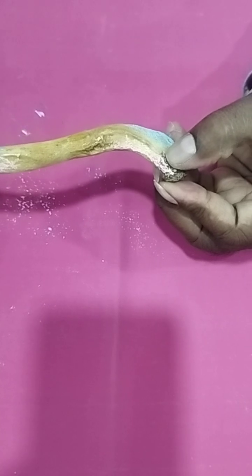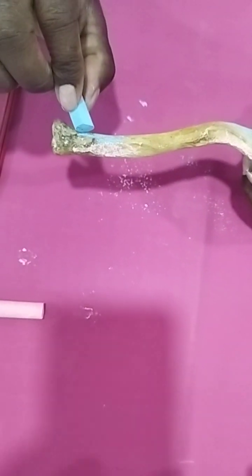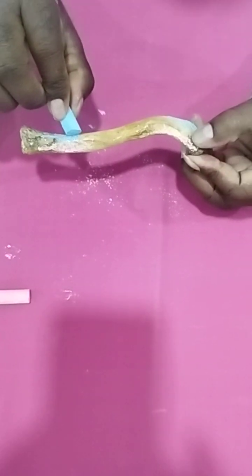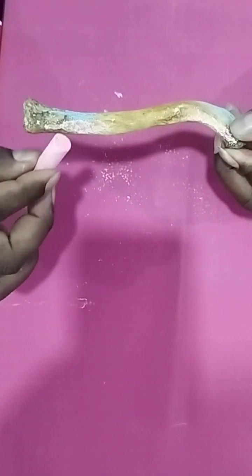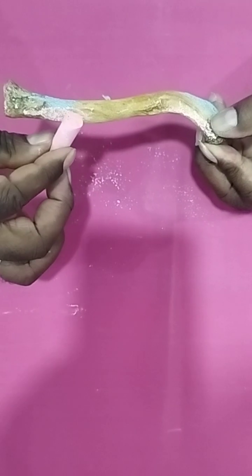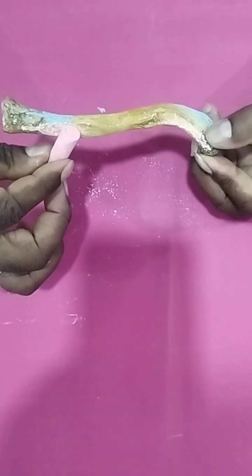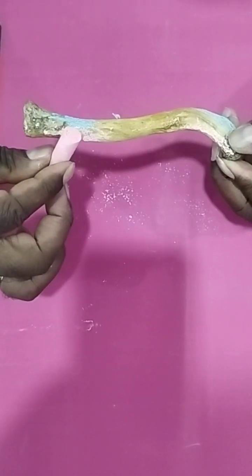Whereas here one muscle takes origin, that is the sternocleidomastoid muscle, from the middle 2/3 of the shaft, and here this is the origin of the pectoralis major muscle.